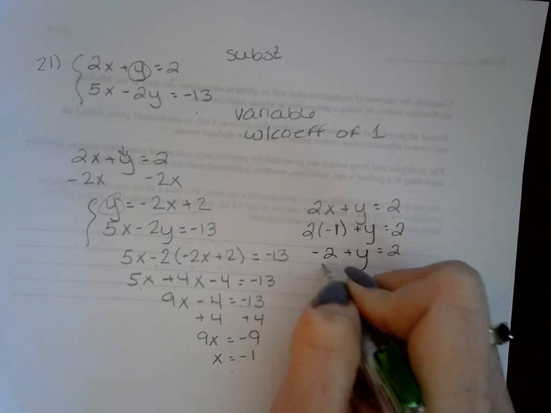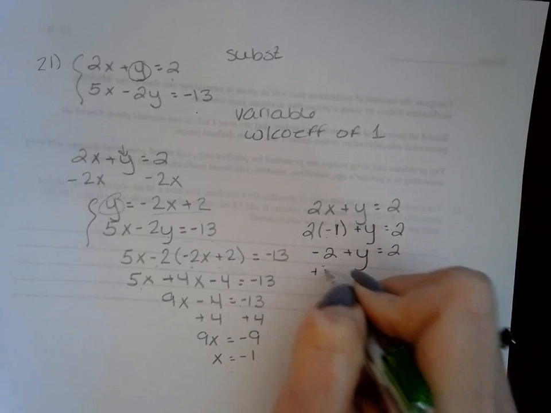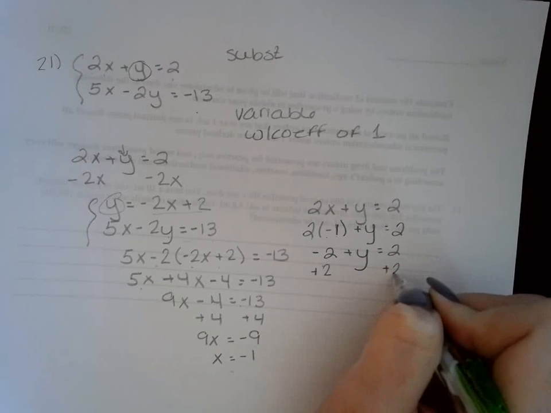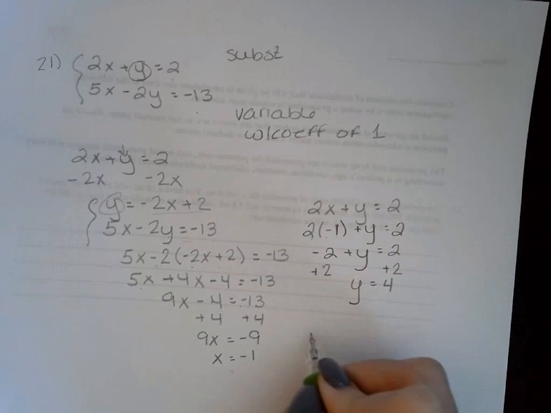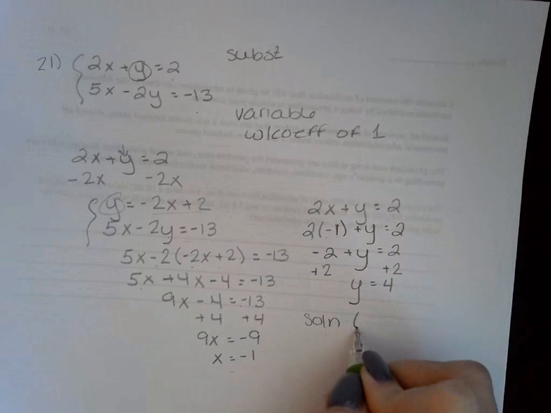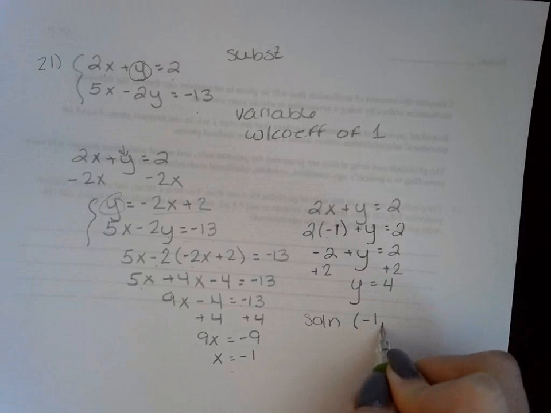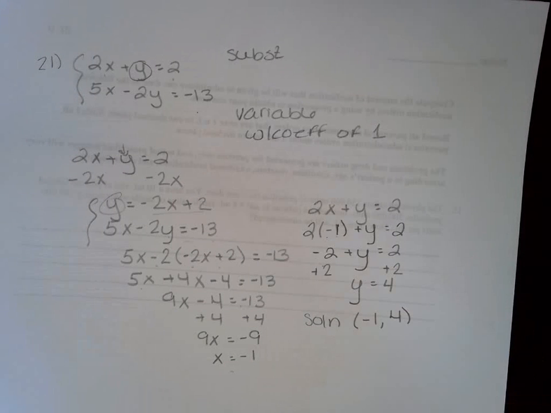I need to get rid of this negative 2, so I'm going to add 2 to both sides, and we find that y is equal to 4. Therefore, our solution to this system is negative 1, 4. So these are the points where they intersect.